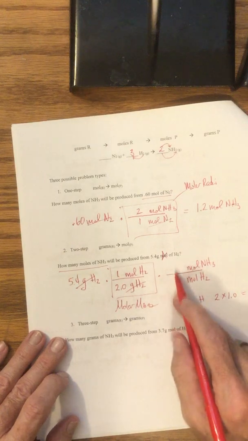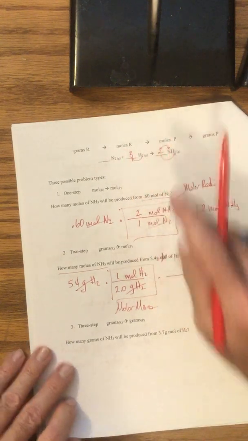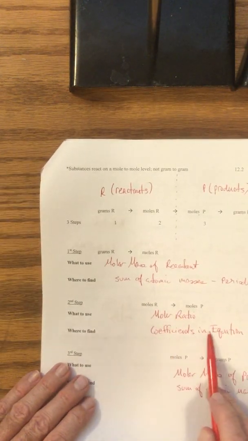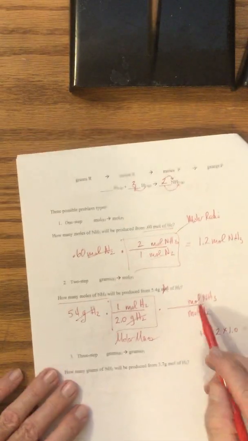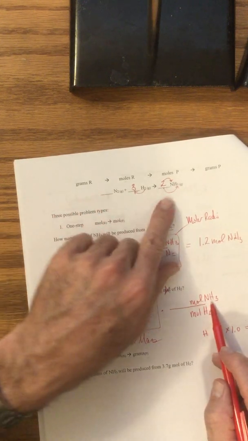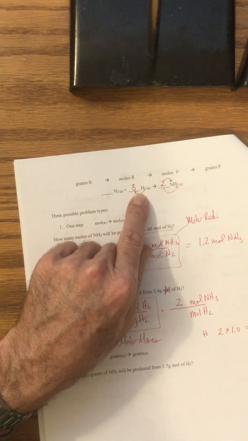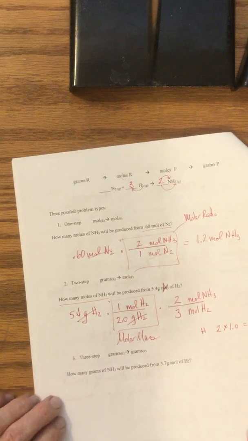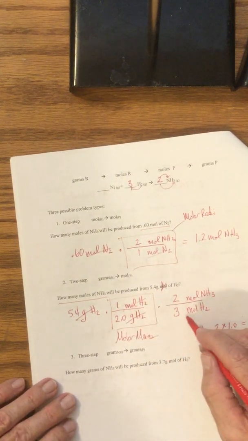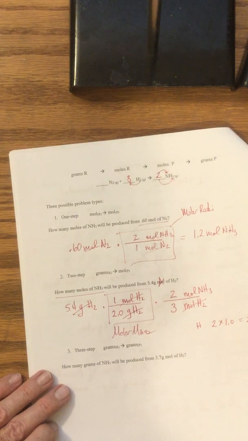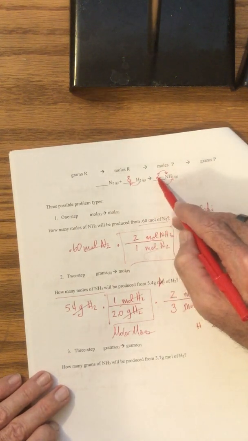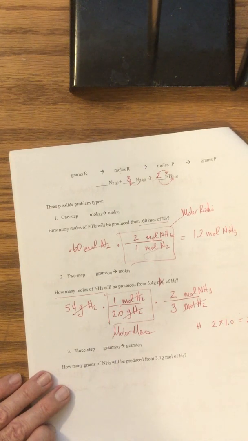How do I fill in these numbers? Well, going from moles to moles, if you look on the previous page, is using the molar ratio. I use the coefficients in the equation. So look at the coefficients. For NH3 it's going to be 2. For H2, it's going to be 3. The moles of H2 cancel, and the moles of H2 cancel. So for every 3 of these, I'll get 2 that are being produced. So that's going to end up being 2/3.